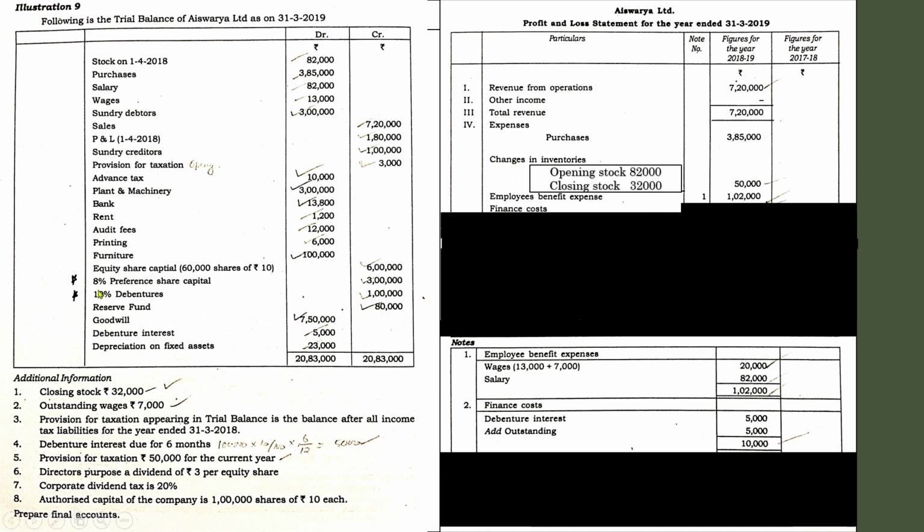Here there is one more thing. While dealing with the final accounts part, make sure whether there are any percentage items given in the trial balance. You can see that there is 8% preference share capital. Whether or not any additional information regarding this percentage is given in the adjustments, you still need to find the 8% of that particular preference share capital.